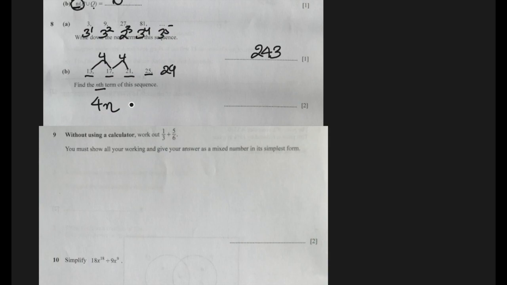Right? And now if I say that this is term number 1, put n equal to 1. 4 times 1 is 4. But our first term is 13, it is not 4. That means we need 9 more to make it 13. So the equation becomes 4n plus 9. Okay, you can test with something else. Let's test with this 25. What term number is this? 1, 2, 3, 4. 4 times 4 is 16. 16 plus 9, 25. Perfect.